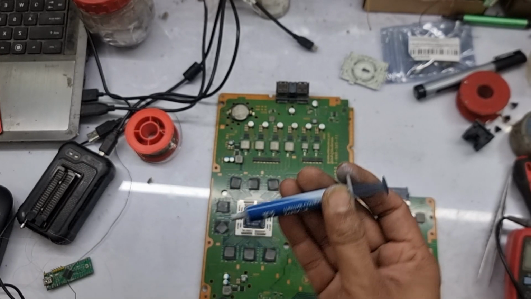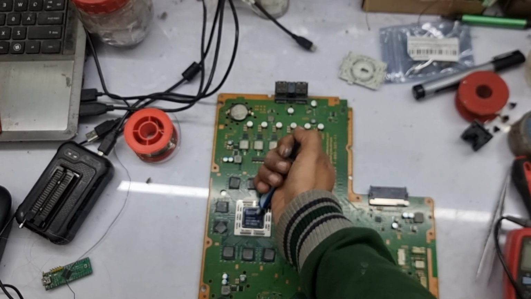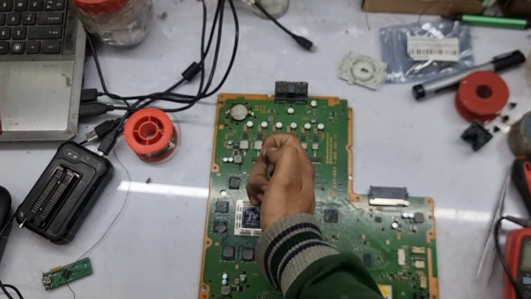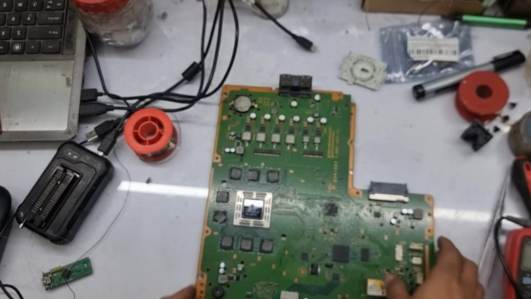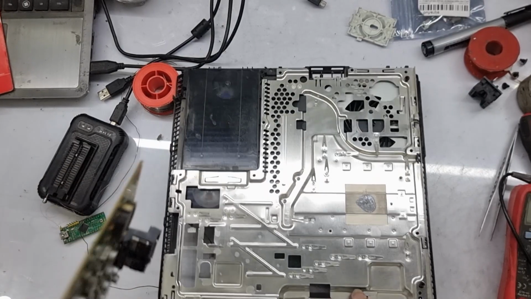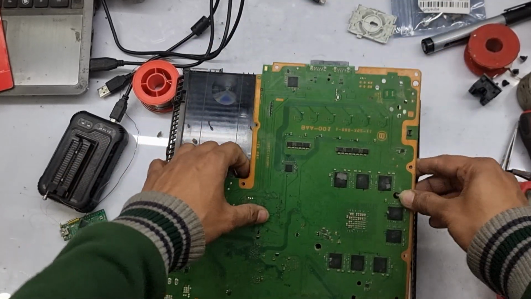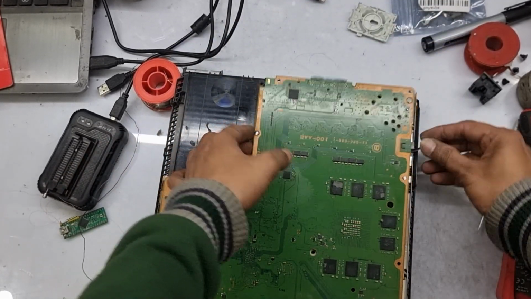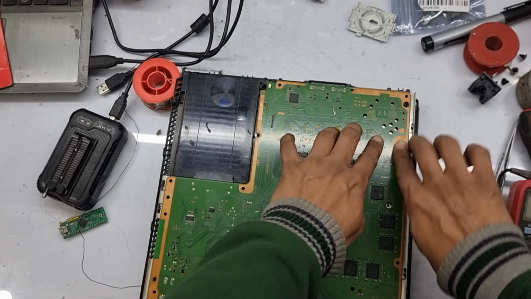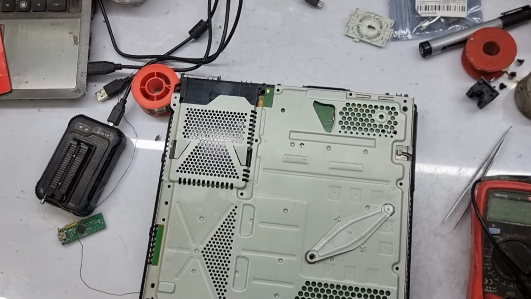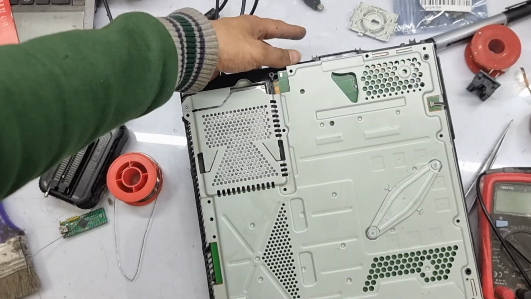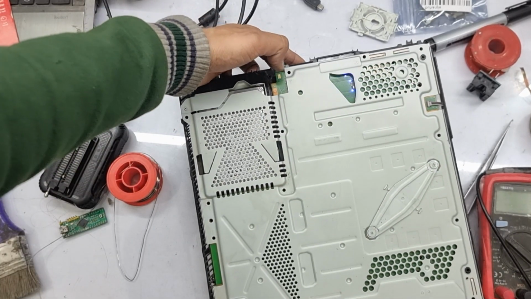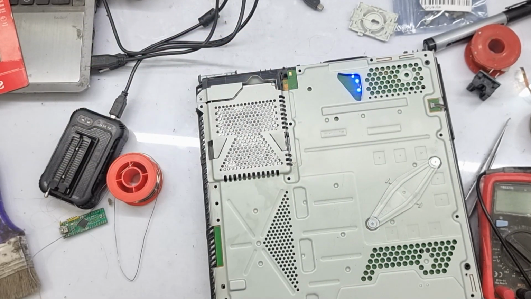I have the MX4, so simply add some amount of the paste on it, and now install the motherboard back, and all clean. I think we're okay. Let's start now.